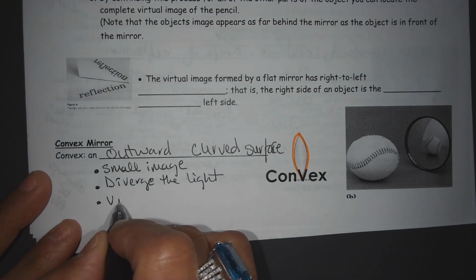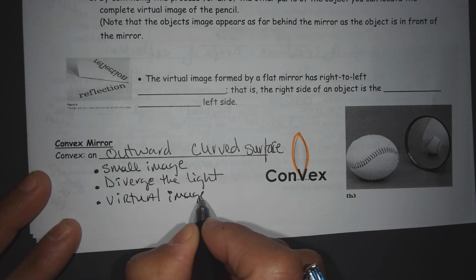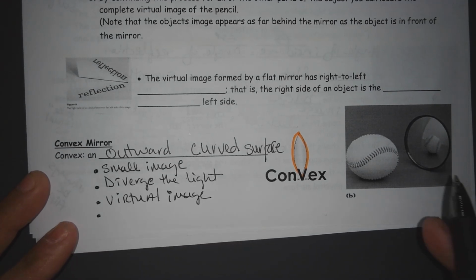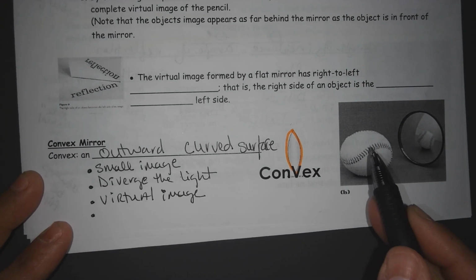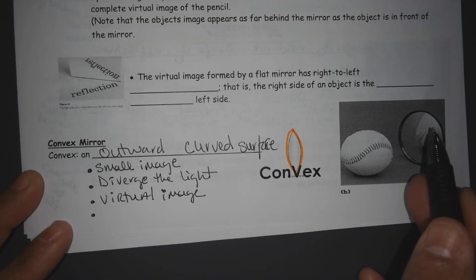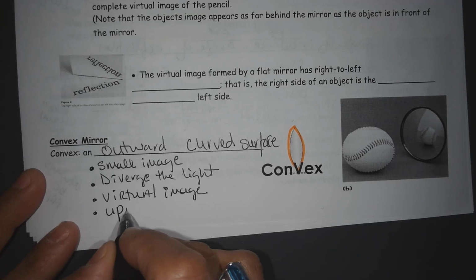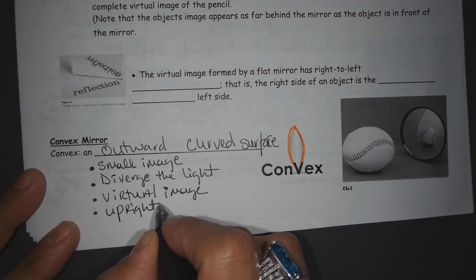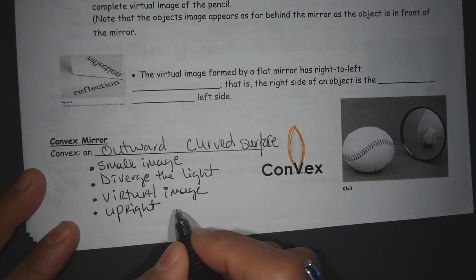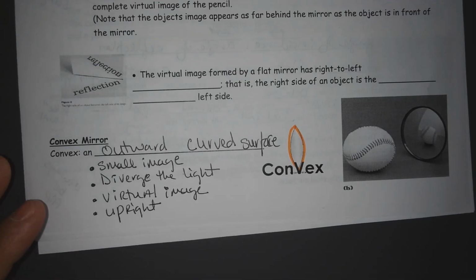It produces a virtual image. And the image, look at this baseball. Do you see that this baseball's stitches are up? This is also up. We call this upright, or we can also call it erected. Upright or erected, okay? Both words work.